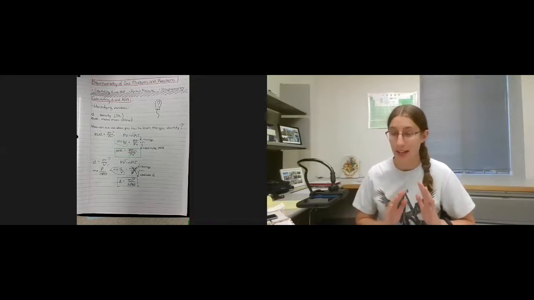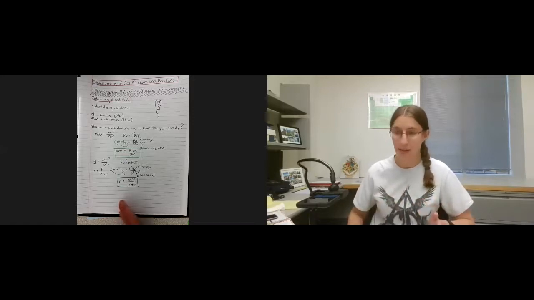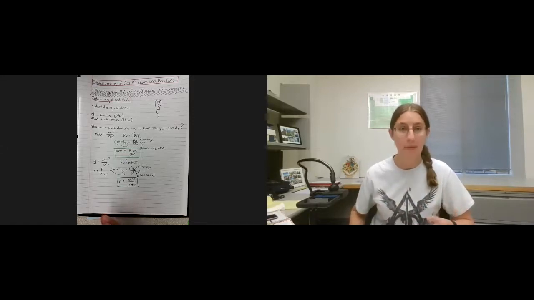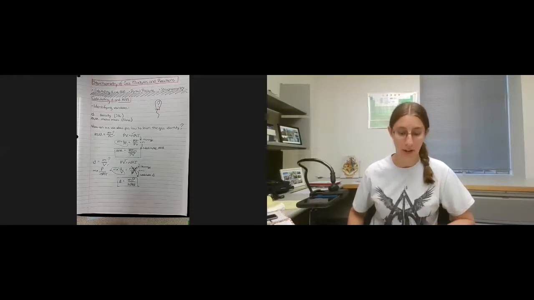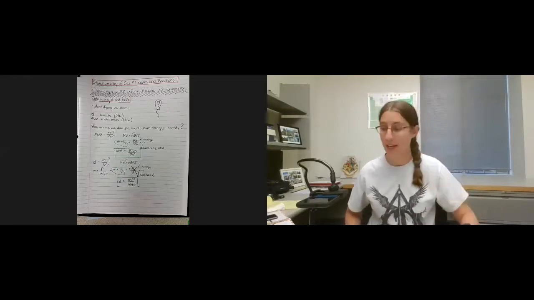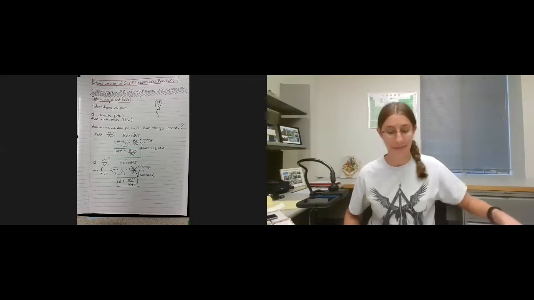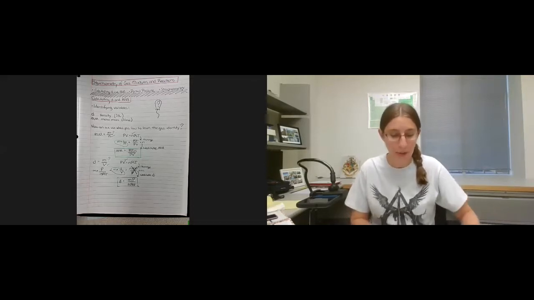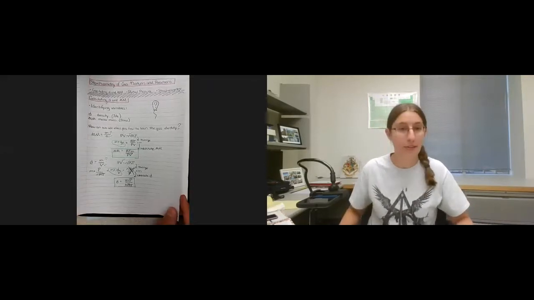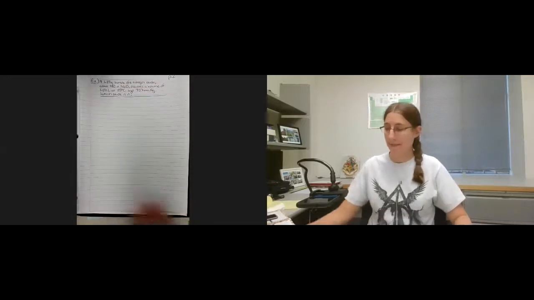I would highly recommend not trying to memorize these new formulas we've just invented, because they're easy enough to find on your own. Don't fill your precious brain space with things that you don't need. So let's do an example of a problem where you might need to find the identity of a gas.